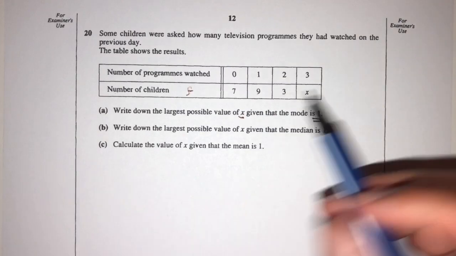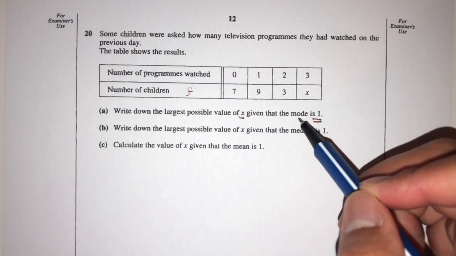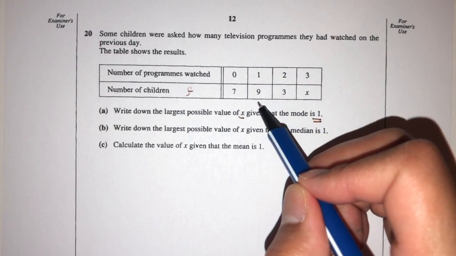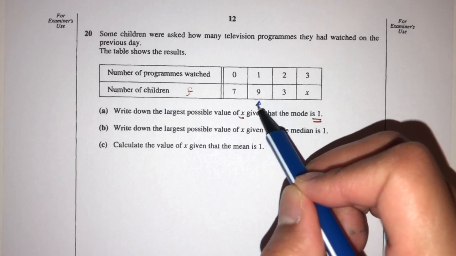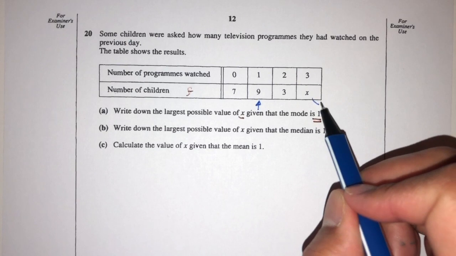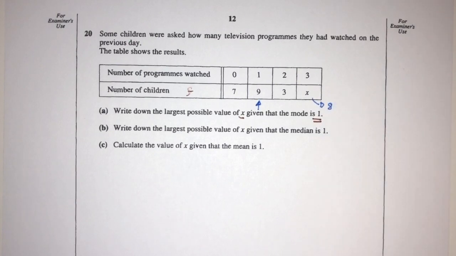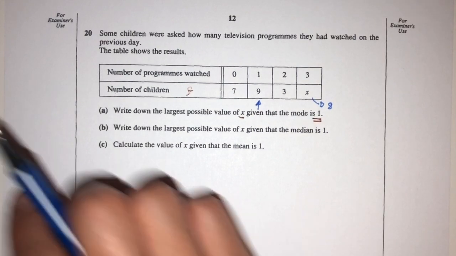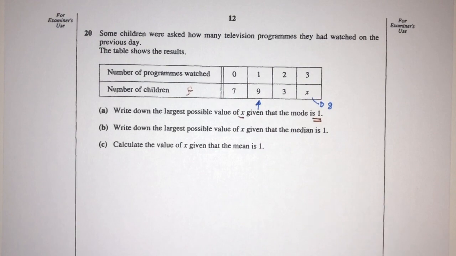Pretty easy. Given the mode is 1, this 9 has to be the maximum. Given that this number 9 has to be the maximum, the largest value x can be is 8, because 9 has to be the largest number here, so x can only be 8. It cannot be more than or equal to this number. So the largest will be 8 if that was the condition.